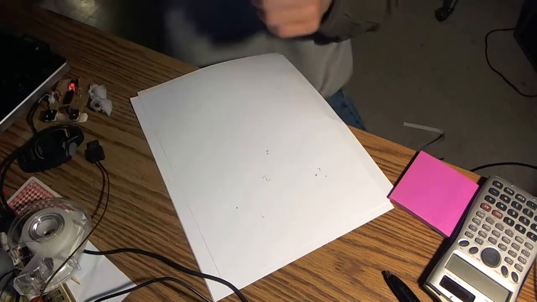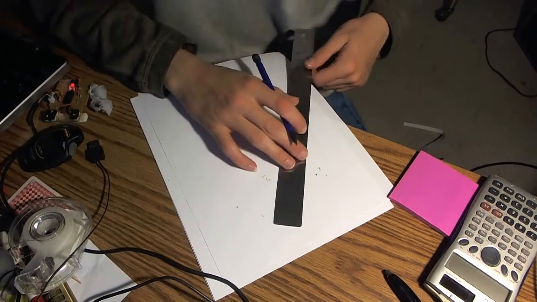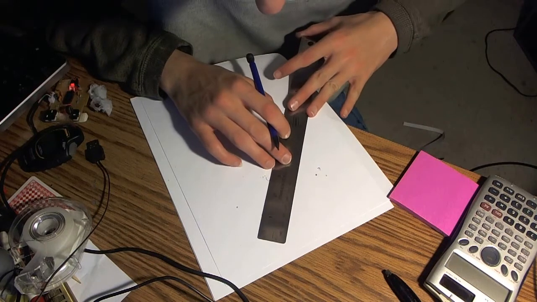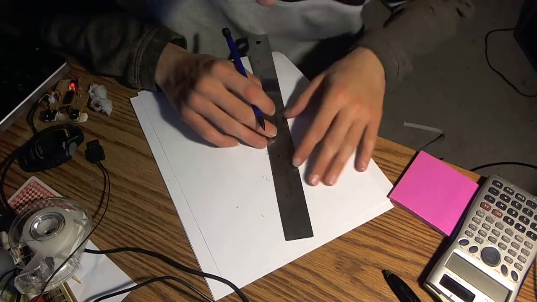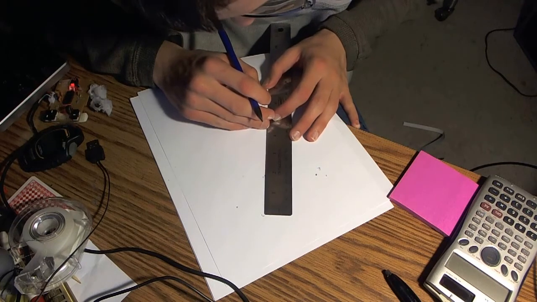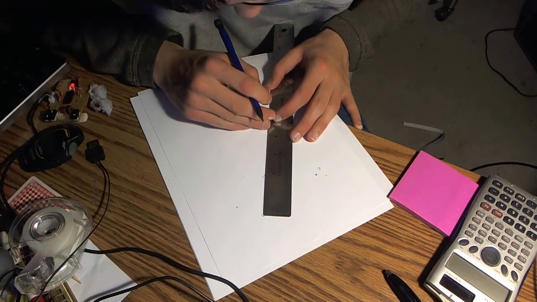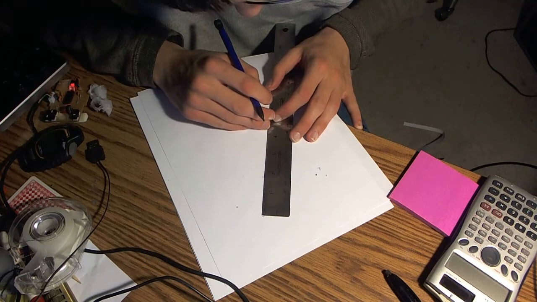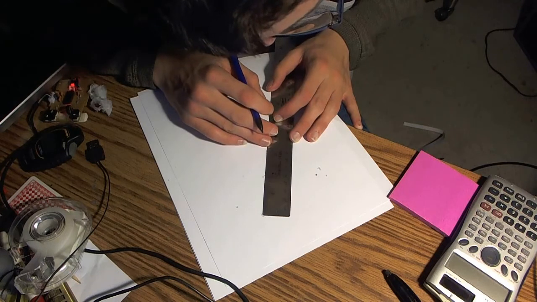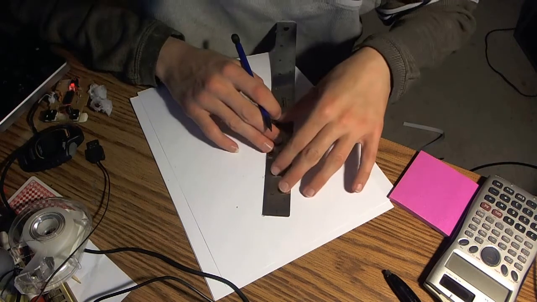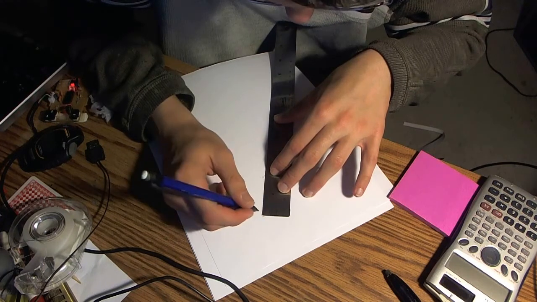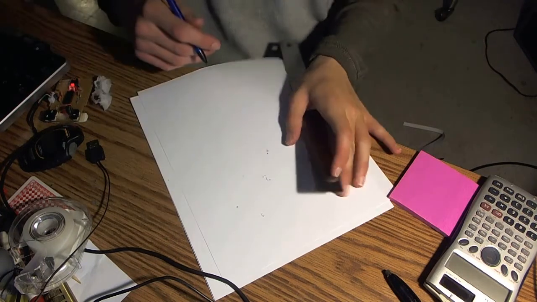Now that's looking like a triangle, so let's extend that out there. Probably won't have to go very far with this one. That's pretty close.